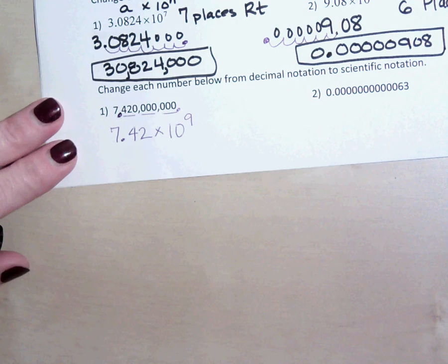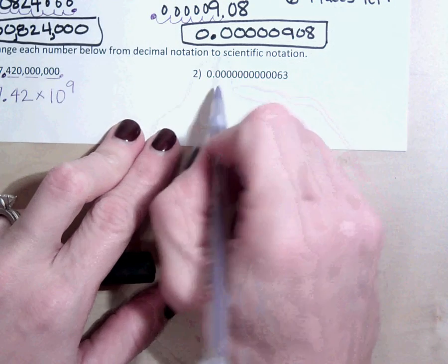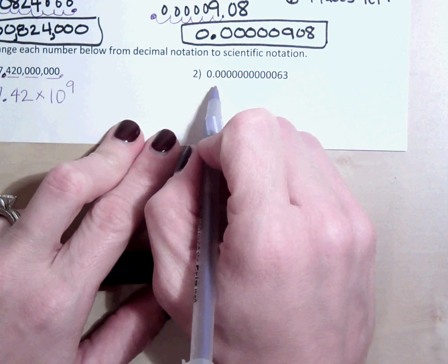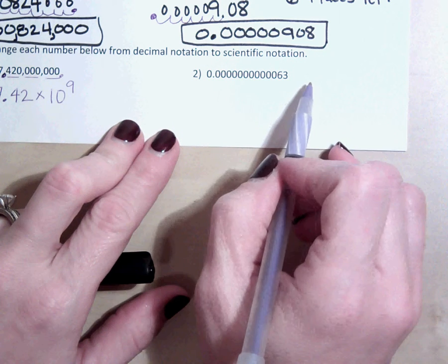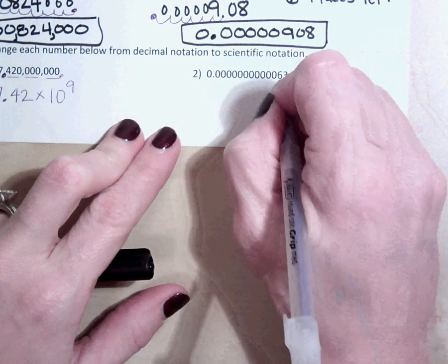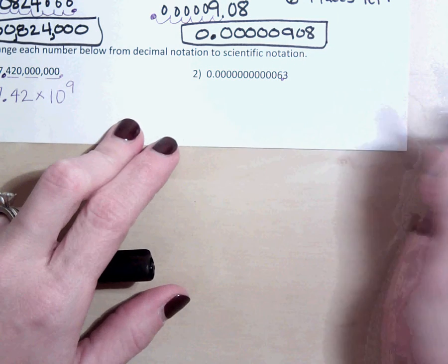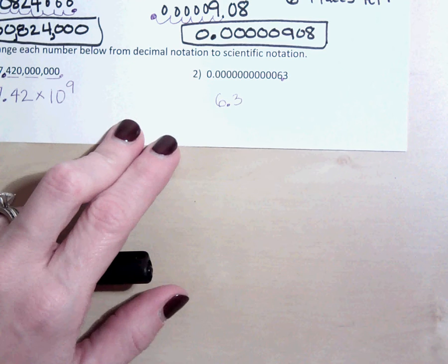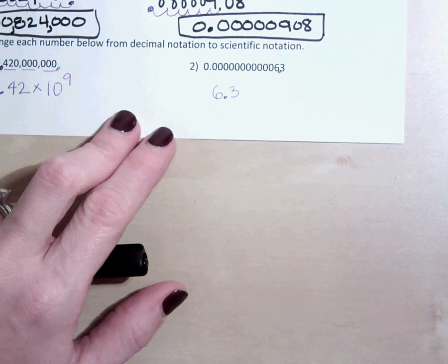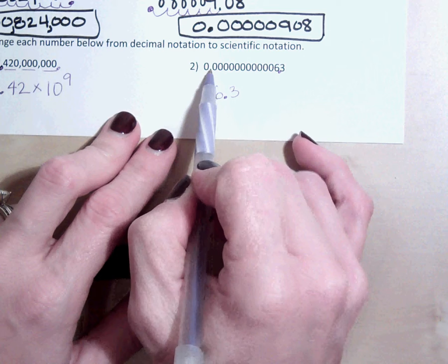Look at this next one. This is a really tiny number. All those zeros to the right of the decimal point tell me this number is very small. So the first thing I'm going to do is figure out where to put my decimal point so I have a number between 1 and 10. That would be between the 6 and the 3, so 6.3. Now I'm going to count from where I put it to where it originally was.